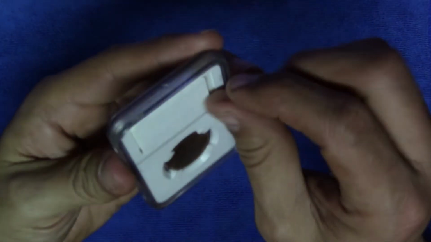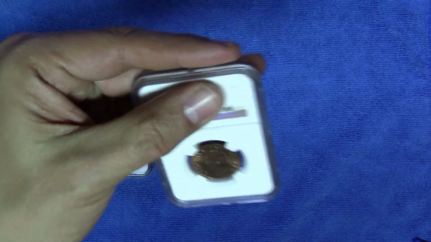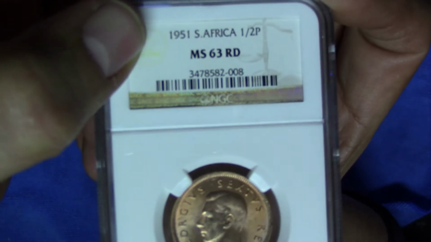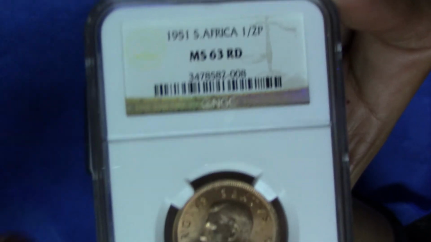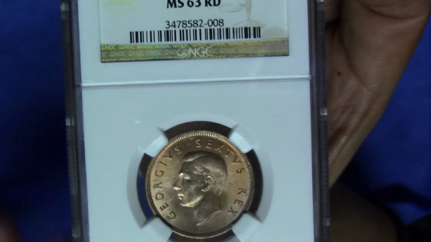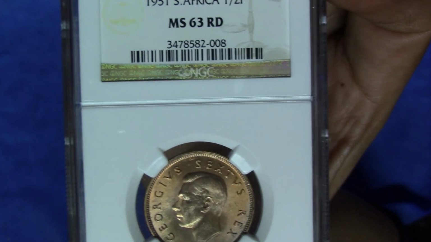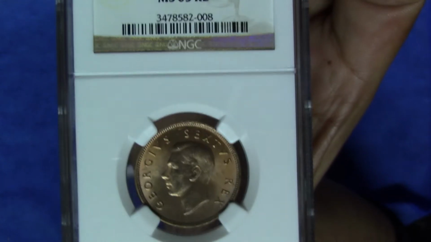Okay, and then of course coin number 2. Let's have the big reveal here. So this is MS63 Red. So definitely a mint state coin. I think the obverse is the reason why it didn't grade higher. So that's where the 63 comes in. But what I really like about this coin is that it's a red.